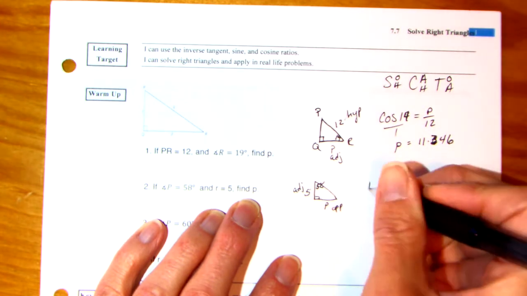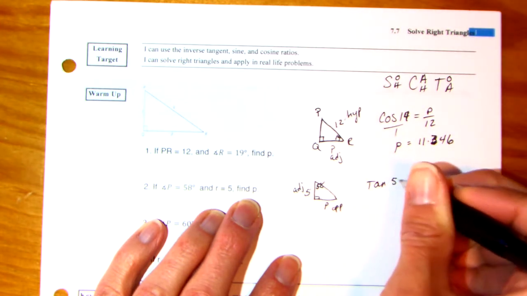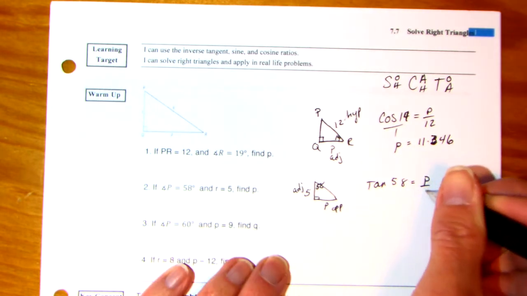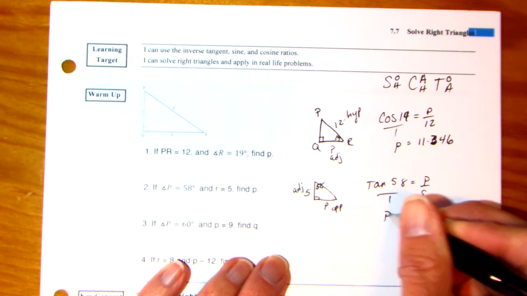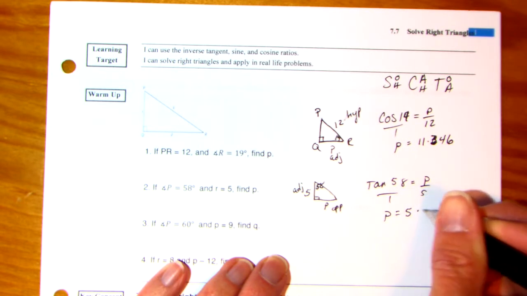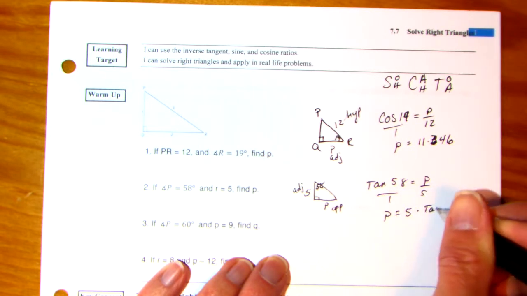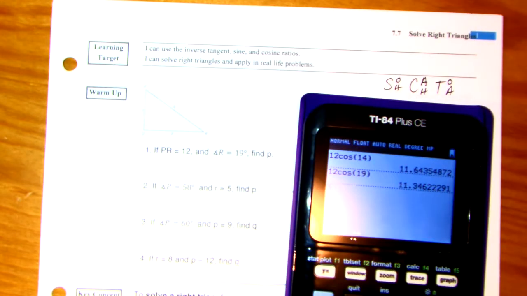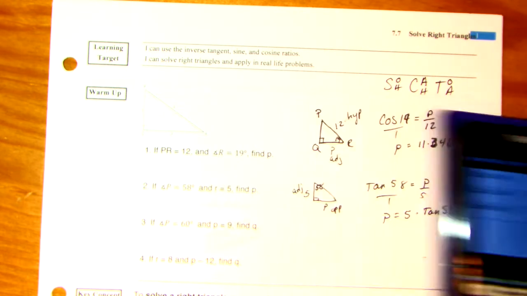Tangent. So tangent of 58 is equal to opposite over adjacent. Cross multiply. P is equal to 5 times tangent of 58. It's just about 8.